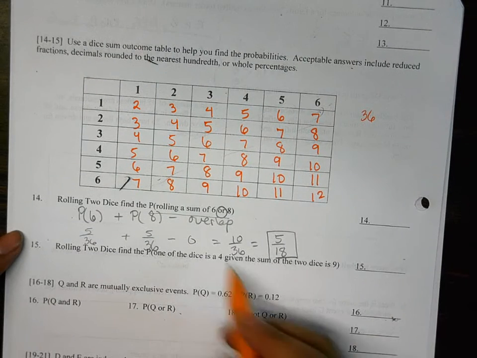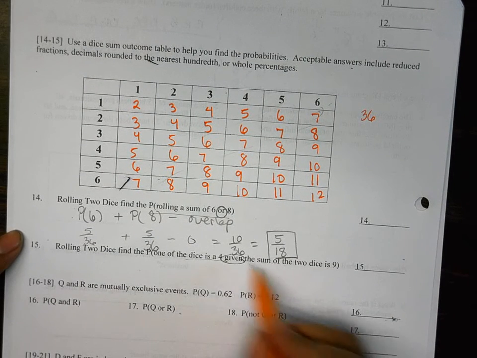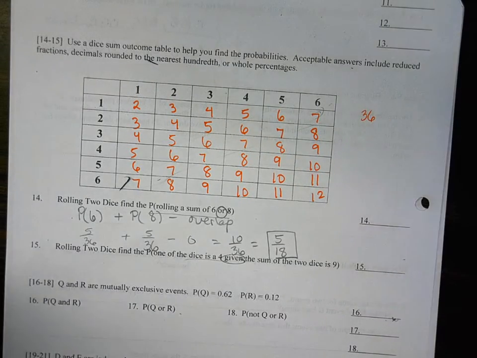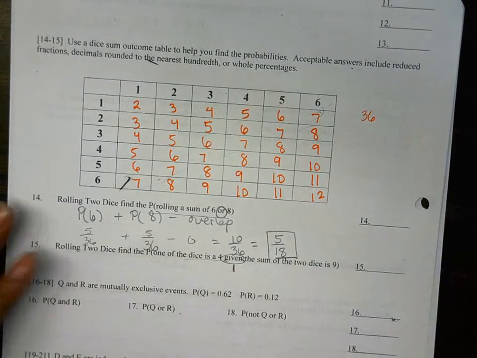Rolling 2 dice. Find the probability that one of the dice is a 4, given the sum of the 2 dice is a 9. This is where kids struggle. What's the symbol we use for the word given? The straight, that straight vertical line.